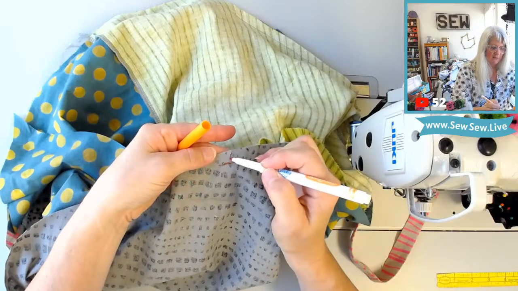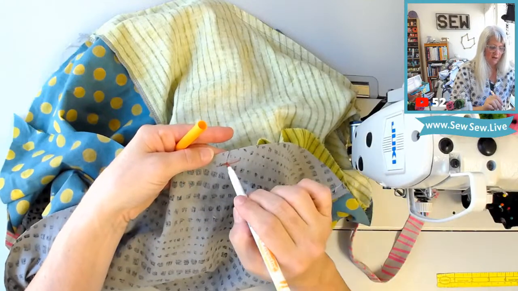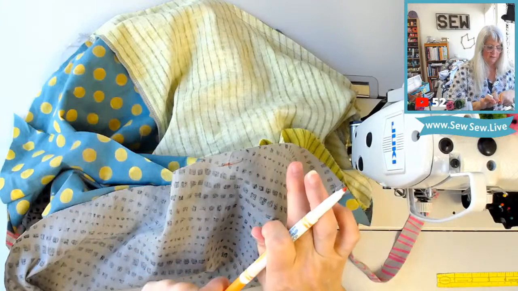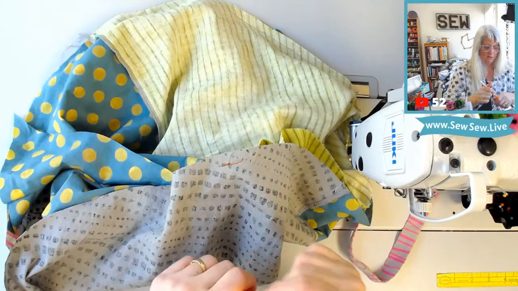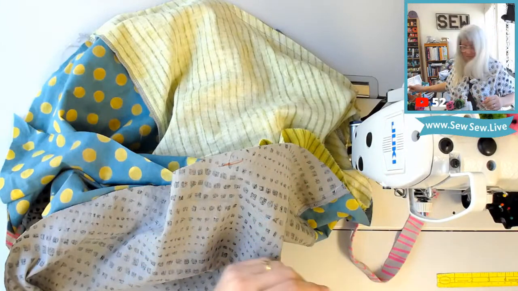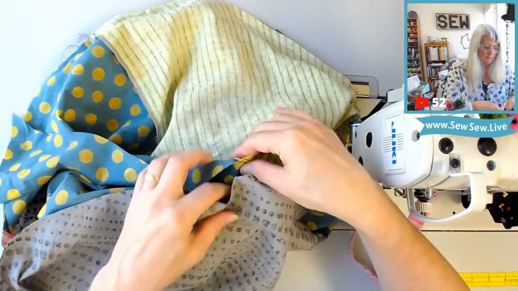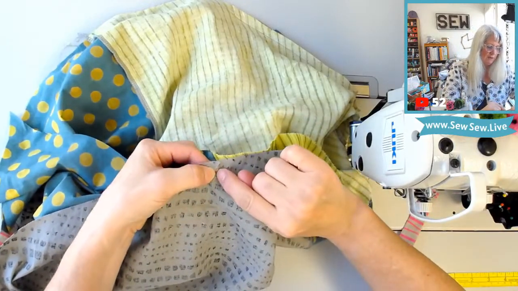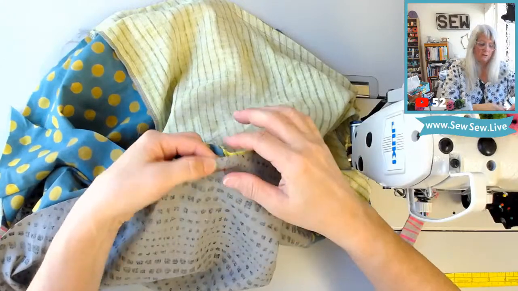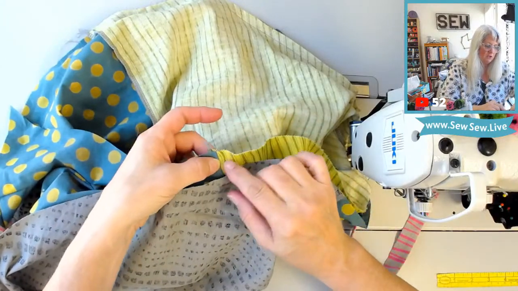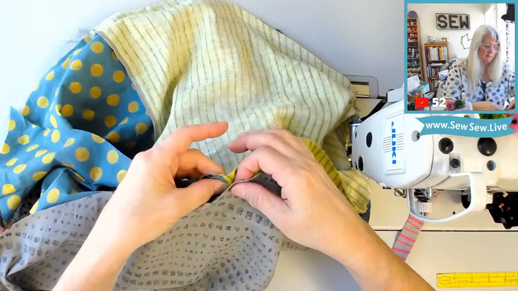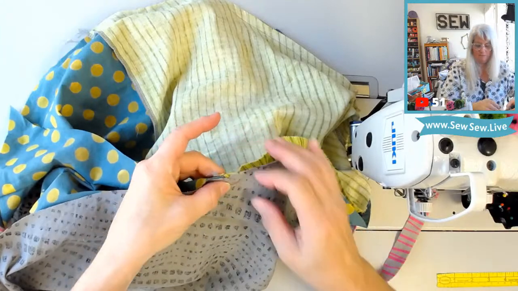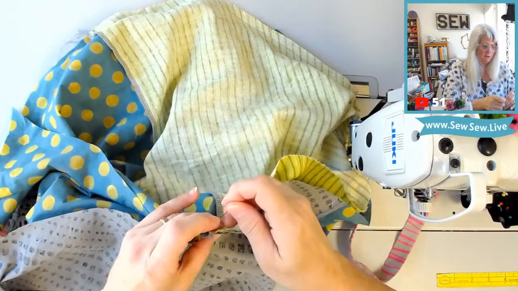So technically this notch is going to this point right here on the seam line. And so when I go to line up the seam, I want to match that point to 1/2 inch on this seam here, right? Like right there. That's what notches mean, you know?